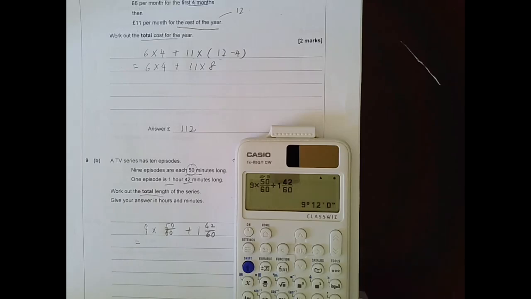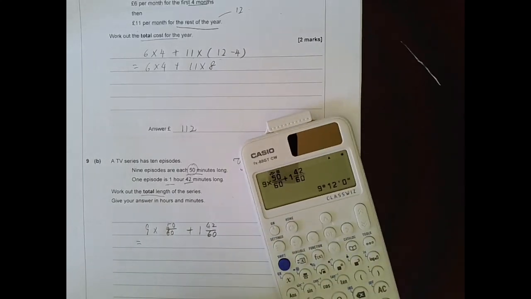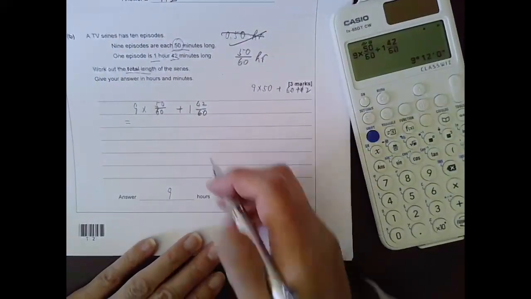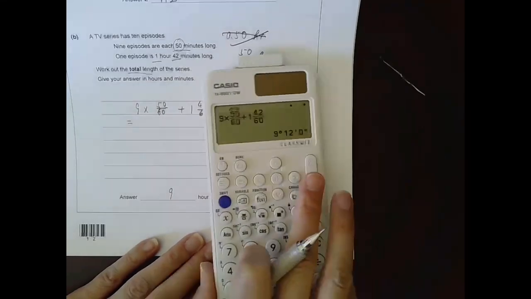So you press that. It gives you 9 hours. This is in angles, but then it works the same as the time. So it's 9 hours and 12 minutes in that format, you can see that. So hope that helps. Save a lot of trouble there. So our answer is 9 hours and 12 minutes.